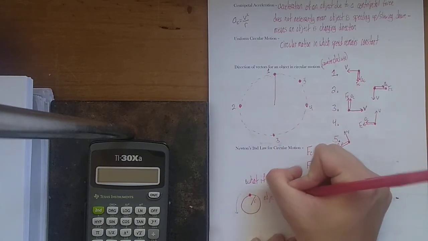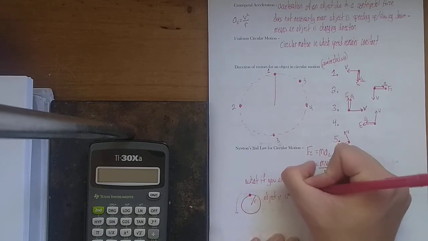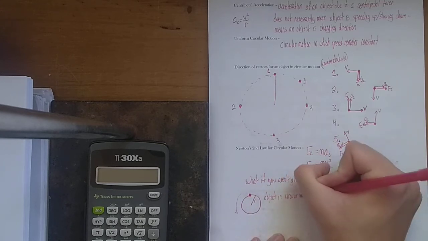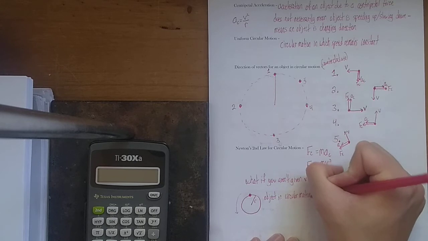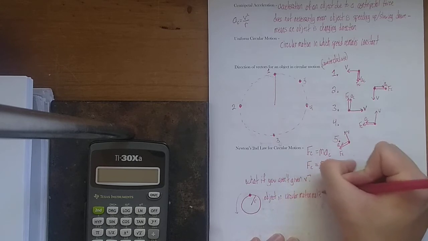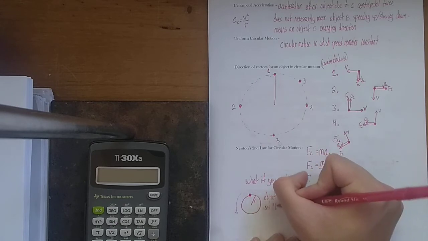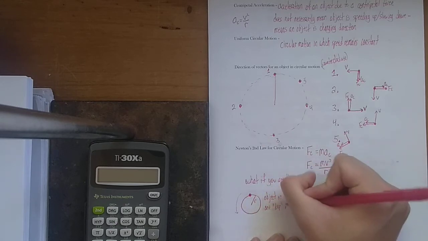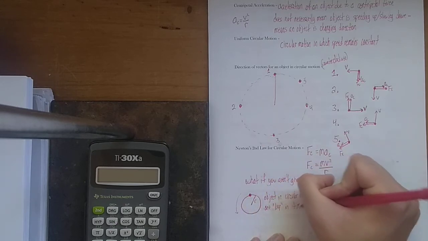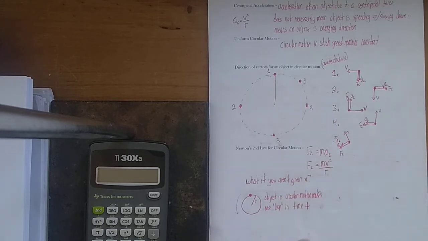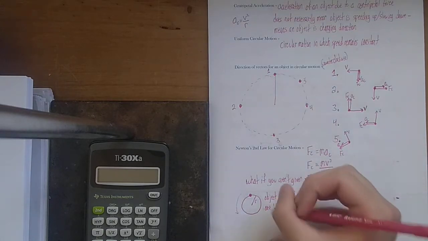So an object in circular motion makes one loop, or circumference, and let's say it takes a certain amount of time, t.